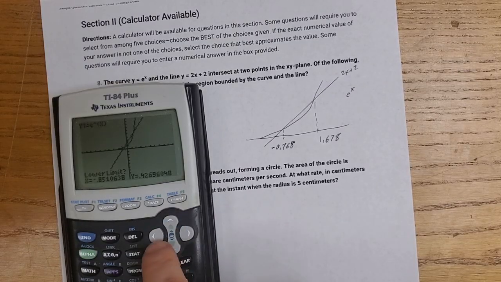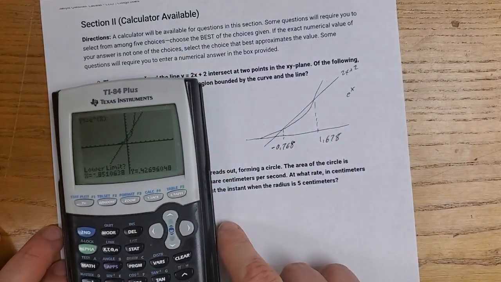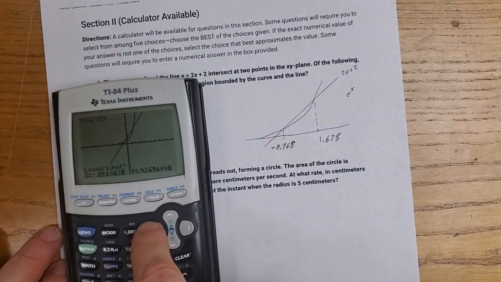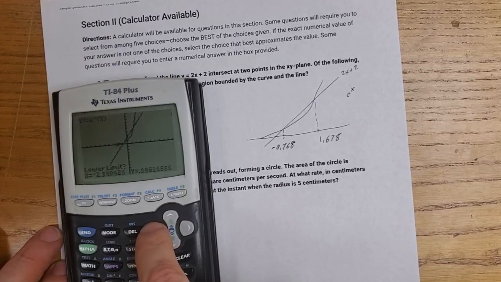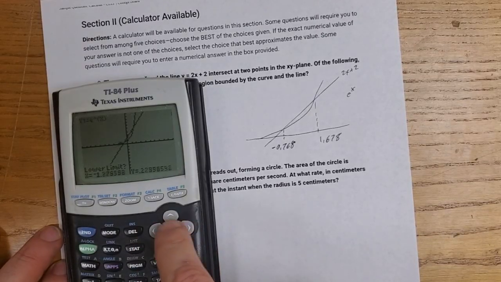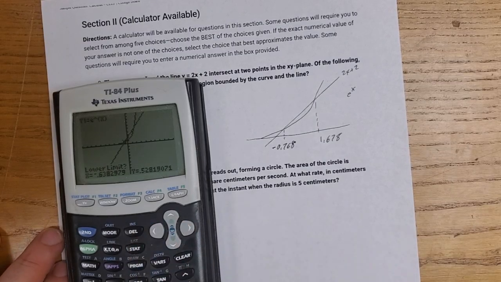Let's start with the y1, the e to the x, and they're asking us the lower limit, and we can't get to negative 0.768 exactly, but remember we can type it in.